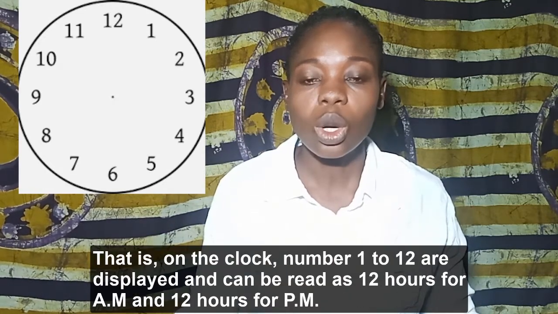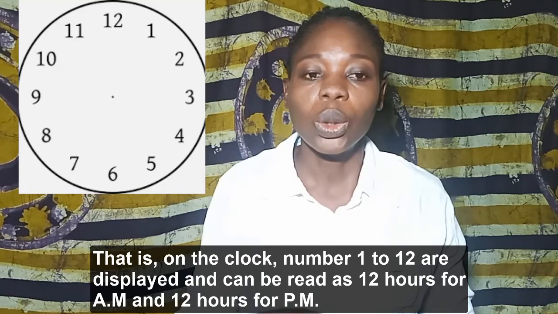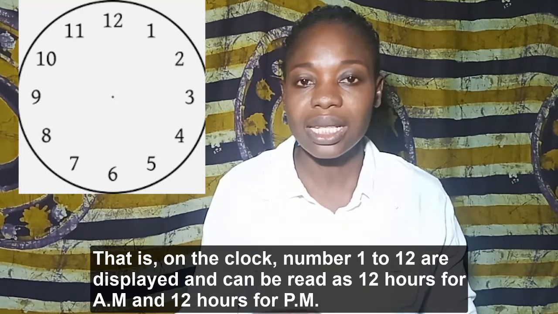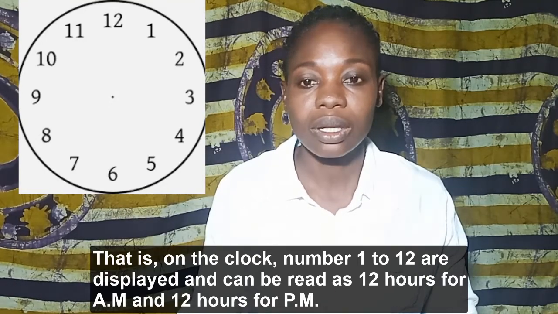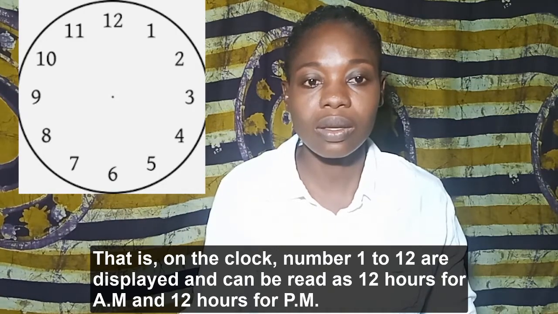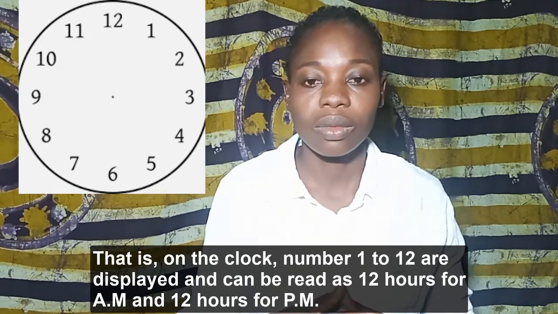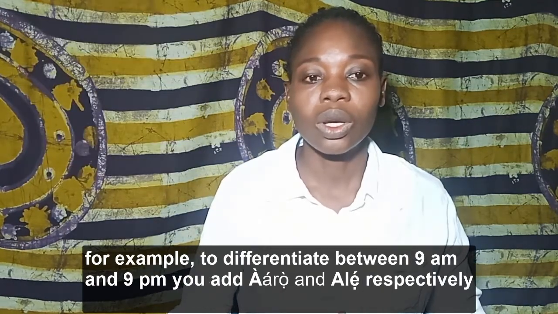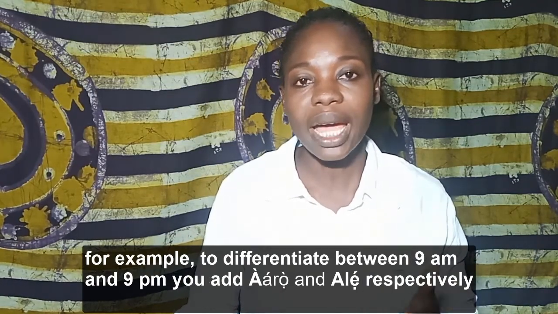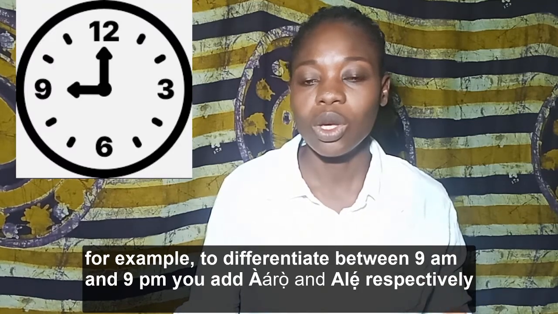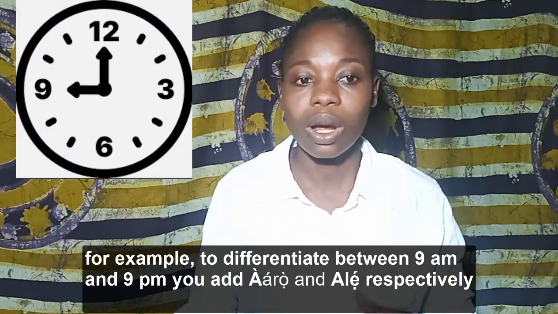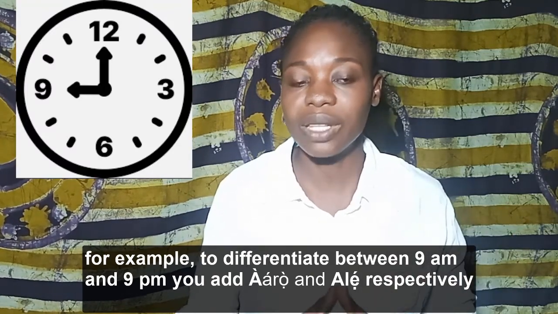That is, on the clock, number 1 to 12 are displayed and can be read as 12 hours for AM and 12 hours for PM. For example, to differentiate between 9 AM and 9 PM, you add àárọ̀ and alẹ́ respectively.